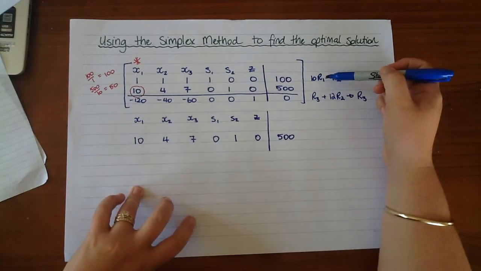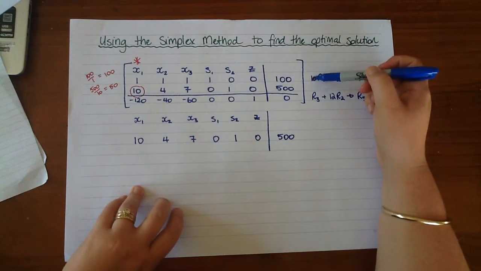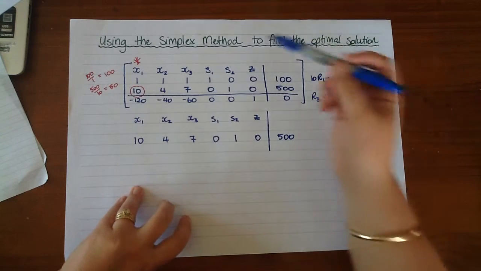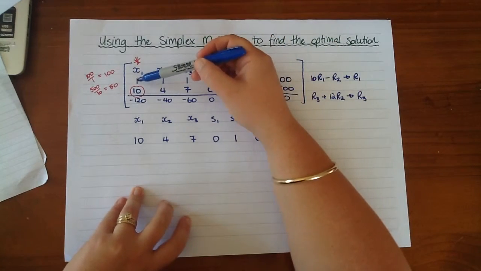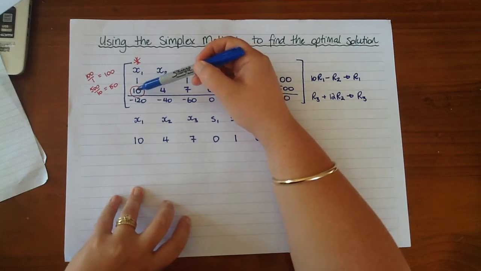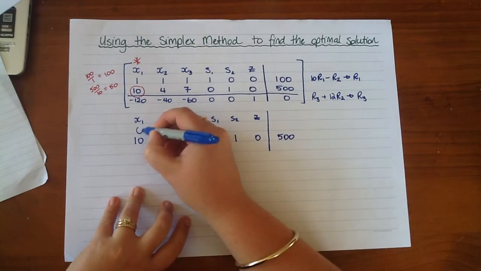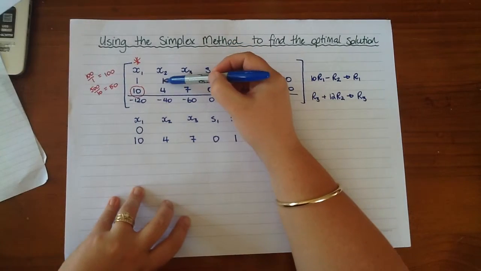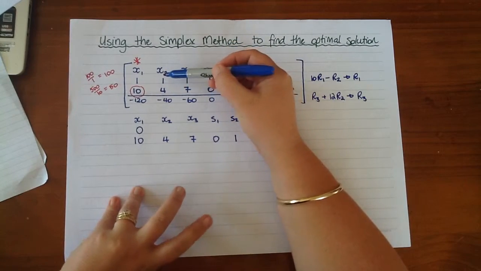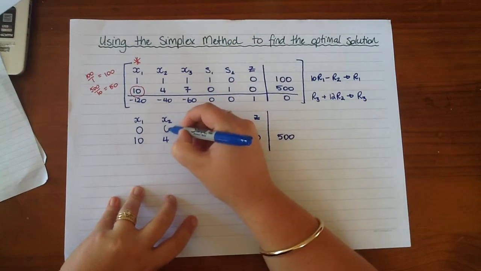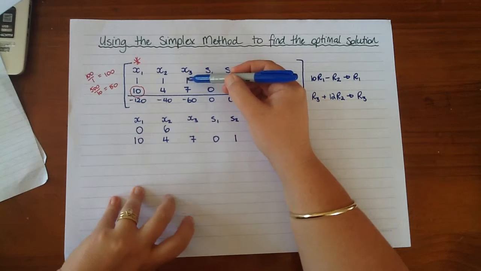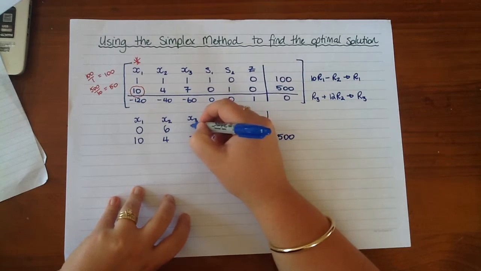Now we can go back to this first row operation. We said we were going to multiply row 1 by 10 and then subtract the value in row 2. So 1 multiplied by 10 is 10, 10 subtract 10 is 0. 1 multiplied by 10 is 10, subtract 4, 6. 10 subtract 7, 3.